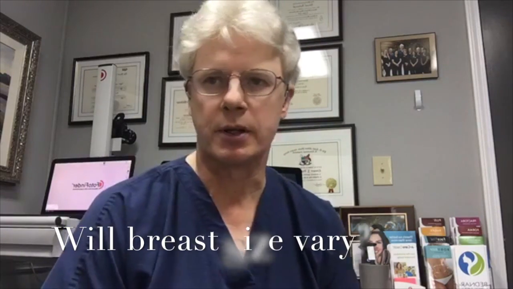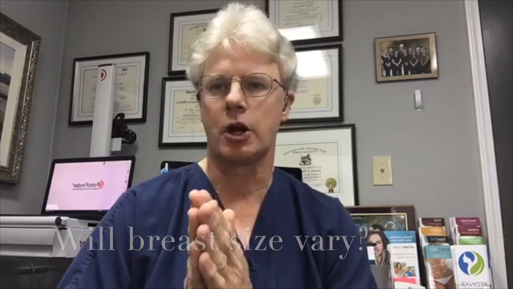Somebody asked, can one breast end up bigger than the other if the fat retention differs in each breast? It's rare that would happen. The way that you partition off the fatty tissues you're taking is also important, because the ratios of the cells I was talking to you about can be different from one part of the body to the other.